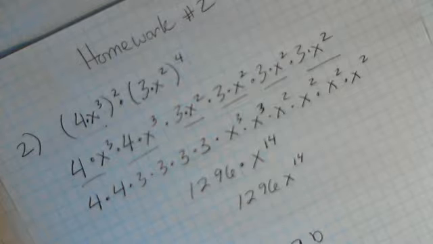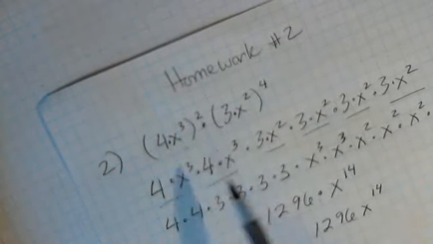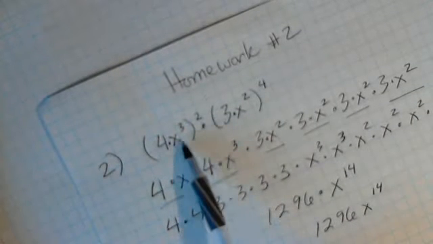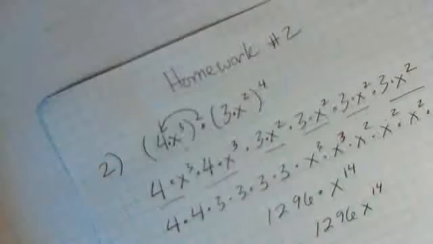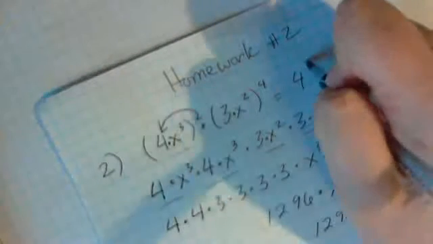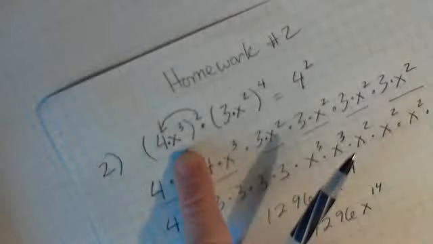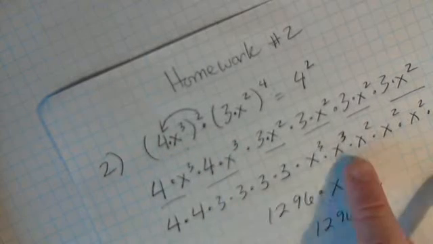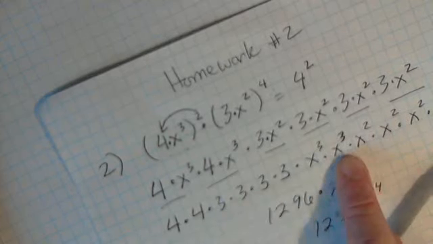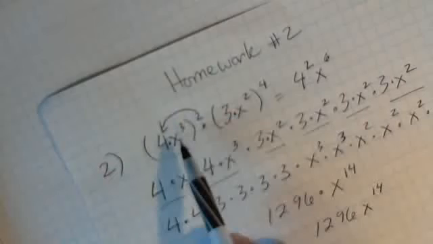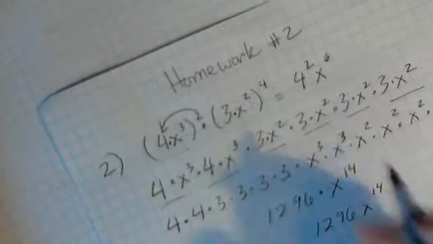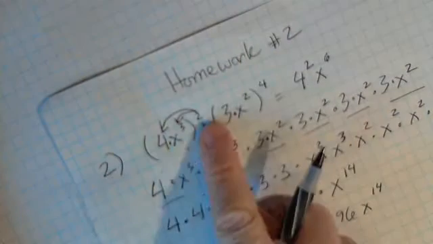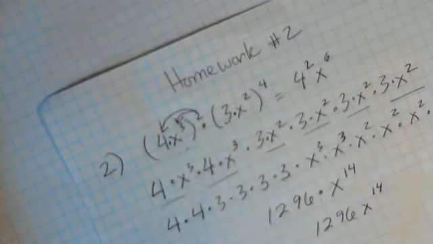Now that's the long way of doing this problem. Let's figure out the short way by looking backwards from the answer. Since I had to multiply 4 times itself twice, that gave me the 4 times 4. So really, I could have just applied this exponent right away to the 4 and written 4 squared. I also multiplied x to the third power times itself twice. That gave me x to the third times x to the third. X to the third times x to the third is x to the sixth. Well, that's just multiplying these two exponents. A power raised to a power, you multiply the exponents. So the second power also gets distributed to the x to the third power.